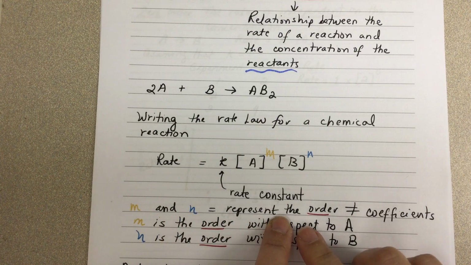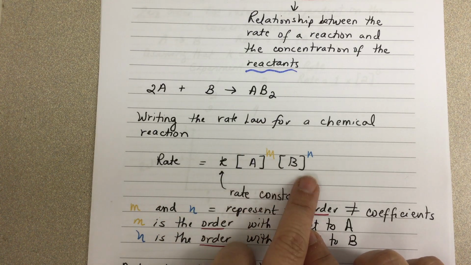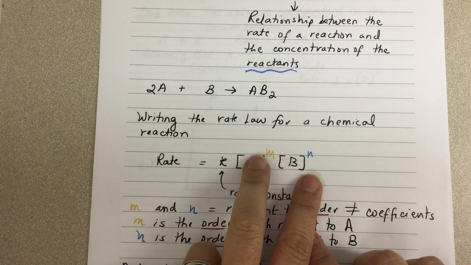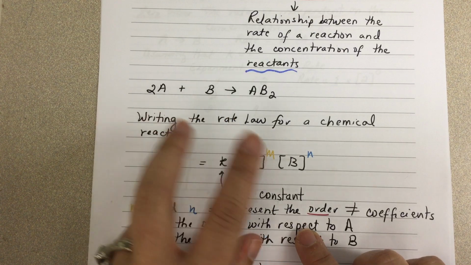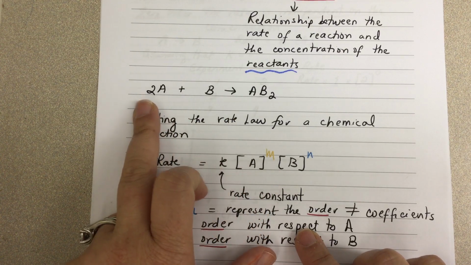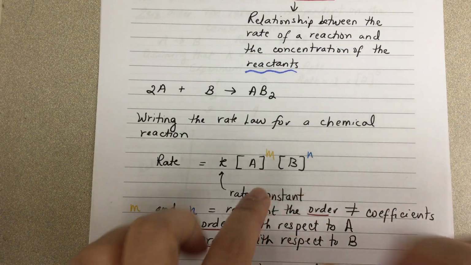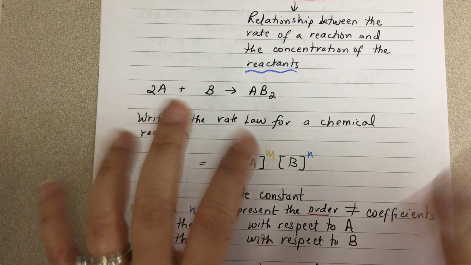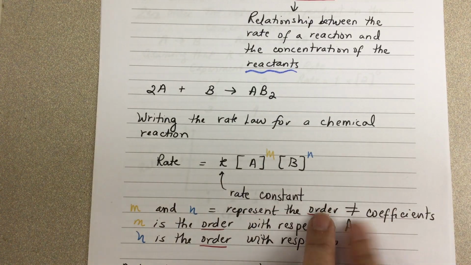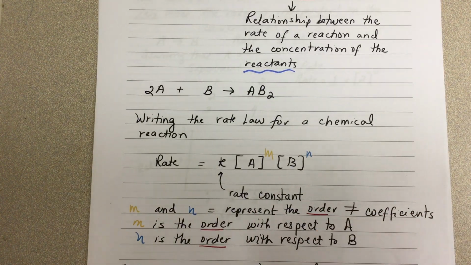Those numbers are not equal to the coefficients. For the concentration of A, you have a 2, but that's not your coefficient. It might be, but that 2 is not coming from the reaction. So they are not equal to the coefficients. There are some exceptions to that, but that's something that we will go over in the final video for chemical kinetics.